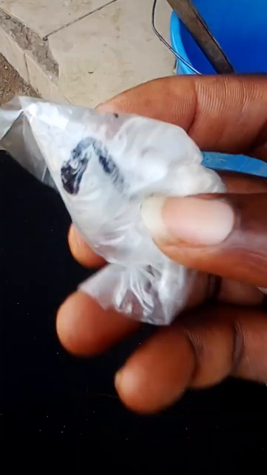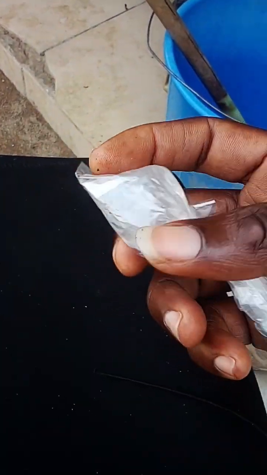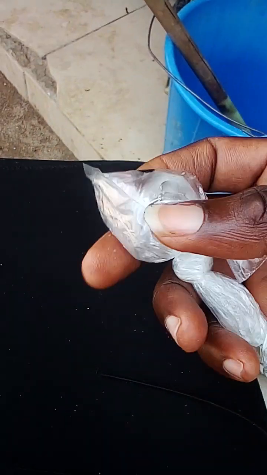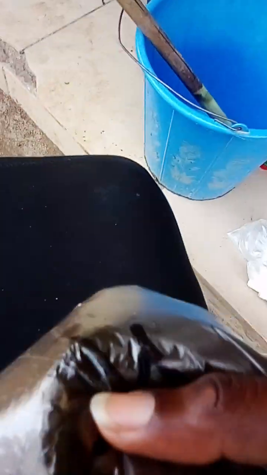Also, we have our preservative here. Can we see that preservative, white in color? Preservative to preserve our soap. And we have sulfuric acid. This is sulfuric acid. Can we see the color? Black in color. That's our sulfuric acid.